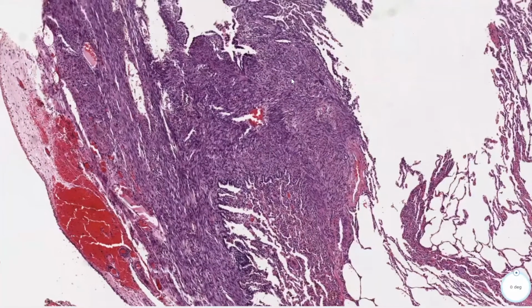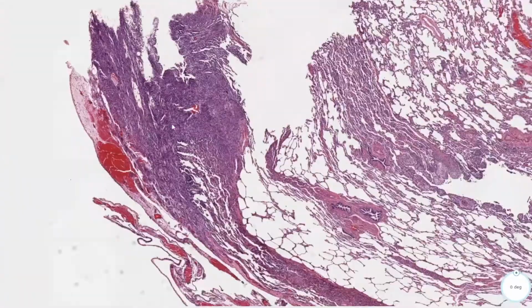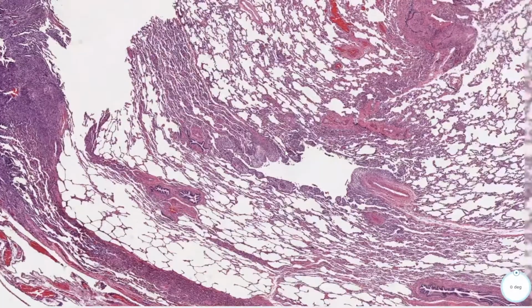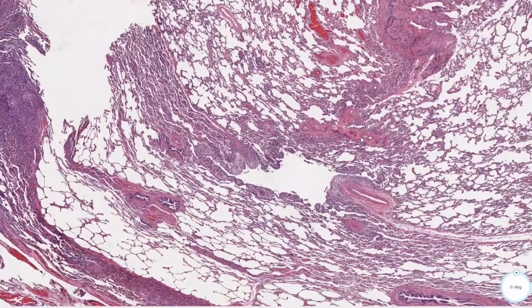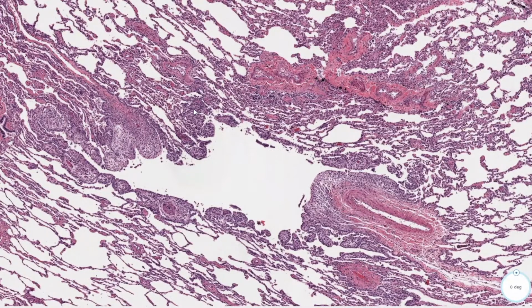You can see more of the proliferation of the spindle cells here. In this association, they're associated with mutations in TSC1 and 2, and these patients can often have the other features of tuberous sclerosis. So if you get a history in a patient who has cysts in their lungs, typically a younger woman, that also has renal masses, you should really think about, could this be a case of LAM?